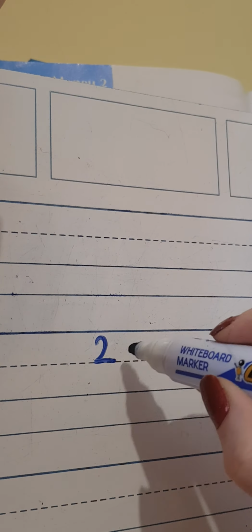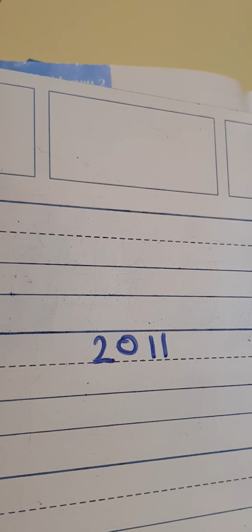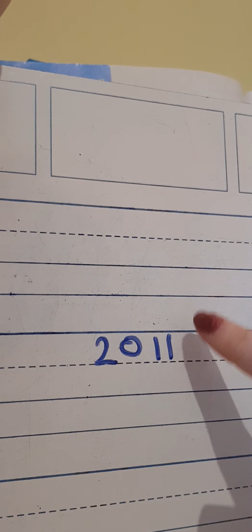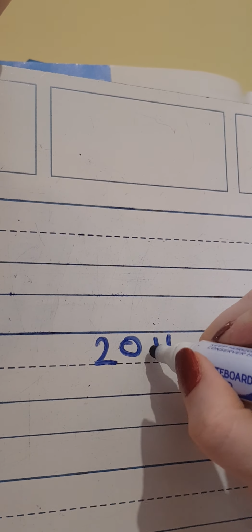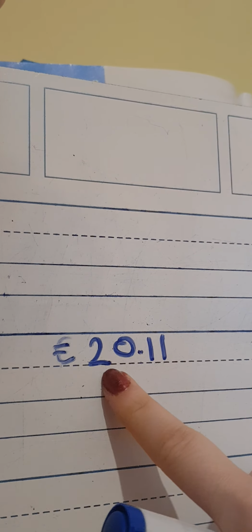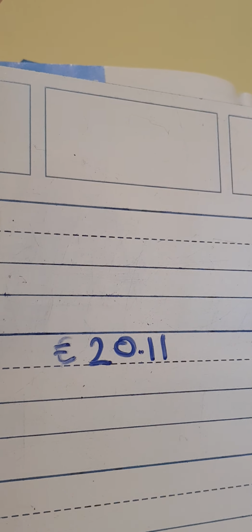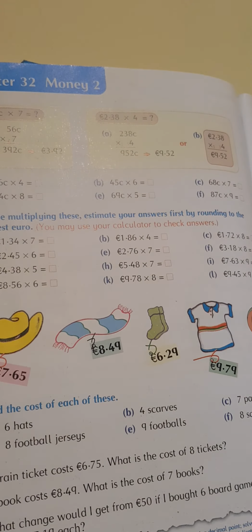So let's say our answer was 2011. It was a really big one, like that. So we're going to count back 2, 1, 2, put our decimal point in there, put our euro sign here, and then we've got €20 and 11 cent. So the only difference between doing money multiplication and doing regular multiplication is what you put in at the end.